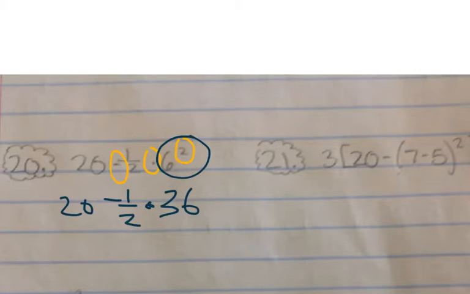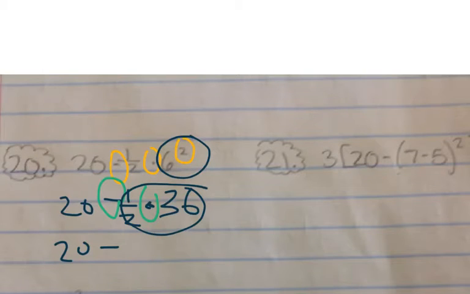So now that I have the power done, what do I do next? Well, if I'm choosing between a minus and a multiply, which one do I do next? I do the multiply. So now I have 20 minus, and half of 36 is 18. The only thing left to do is minus. 20 minus 18 is 2.